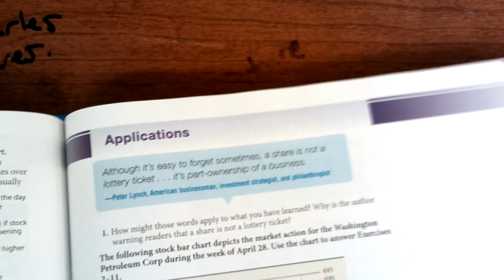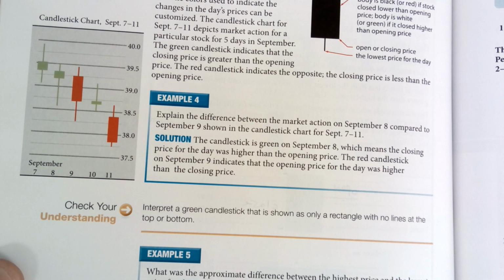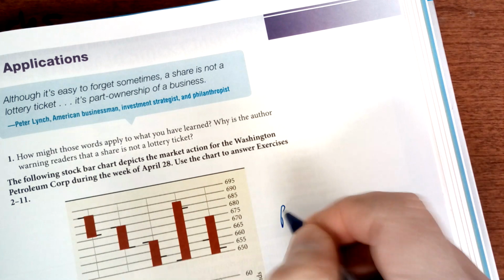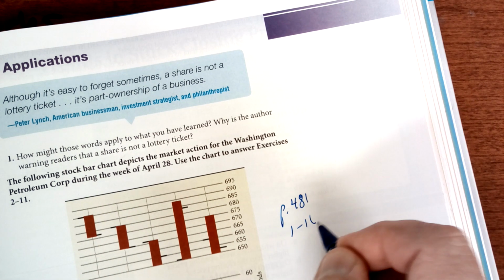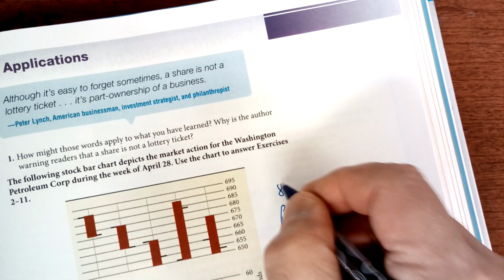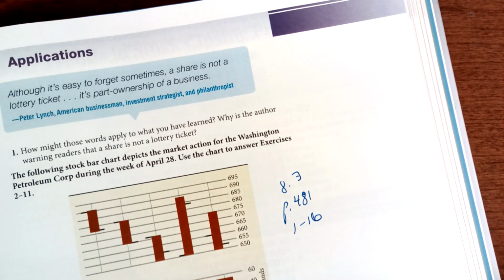All right, I want you to finish reading example 4 and 5. And then I want you to work 1 through 16. So page 481, 1 through 16. Okay, and this is 8.3, I believe. If you have any questions, ask. The answers are in the back for some of them.